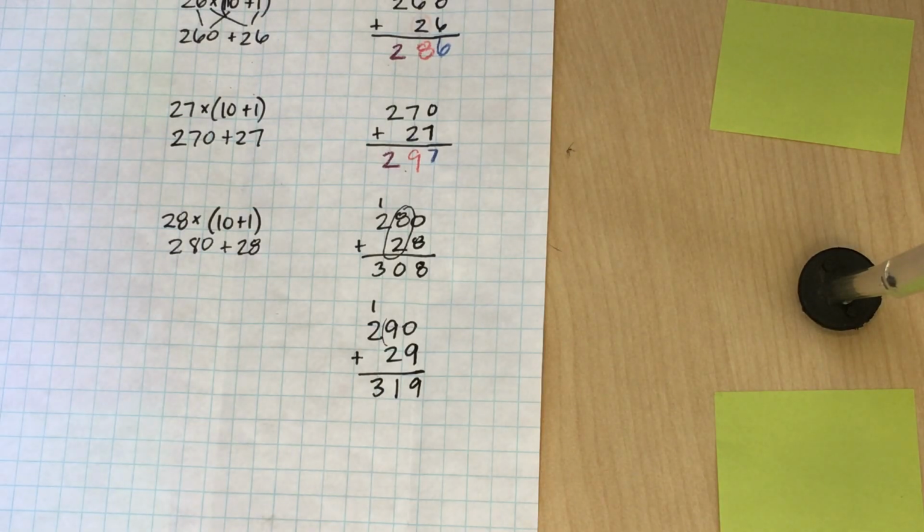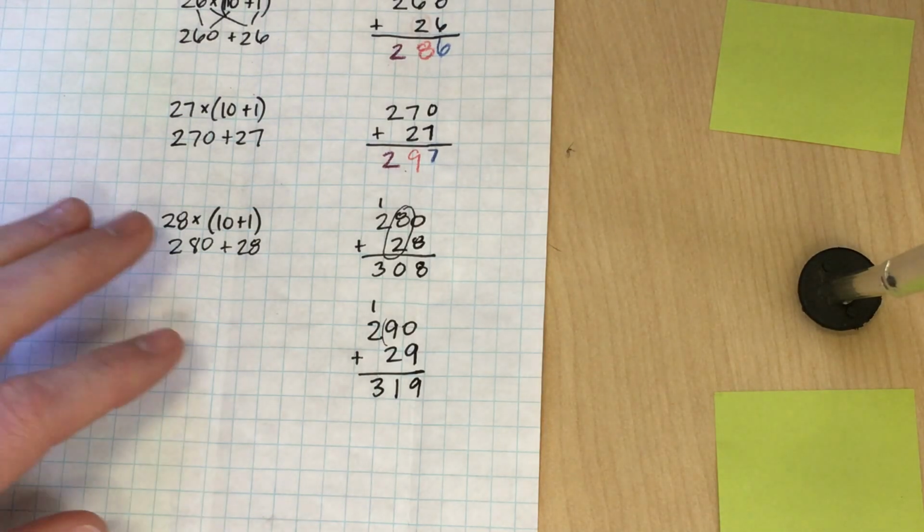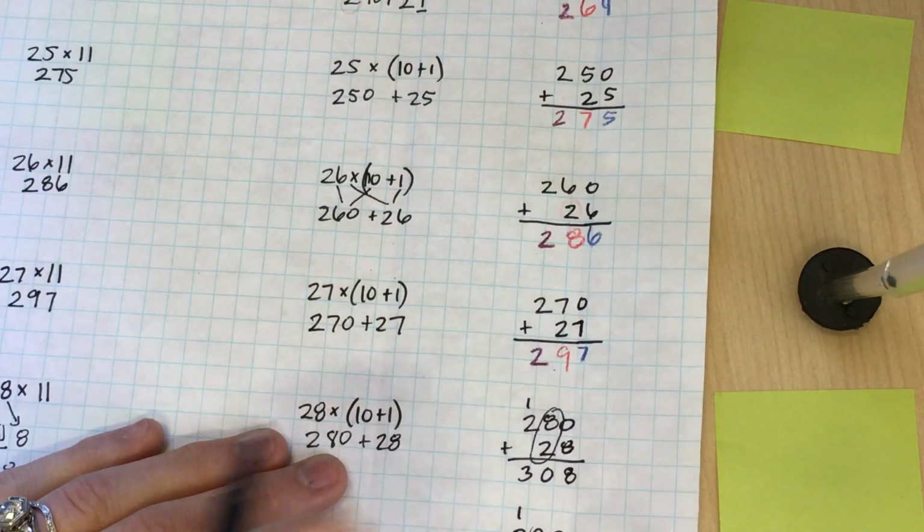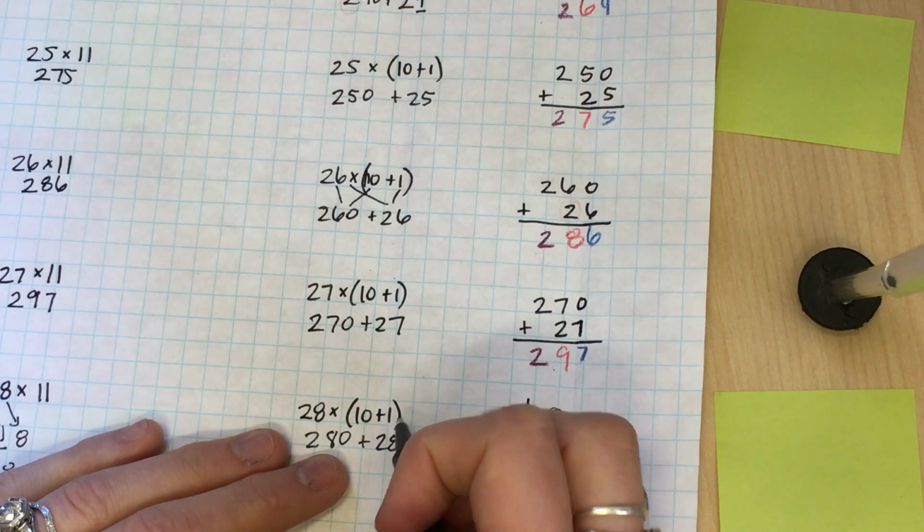So the reason this works with 11 is it's not some magic trick. The reason this works with 11 is because you're adding exactly one more of them.